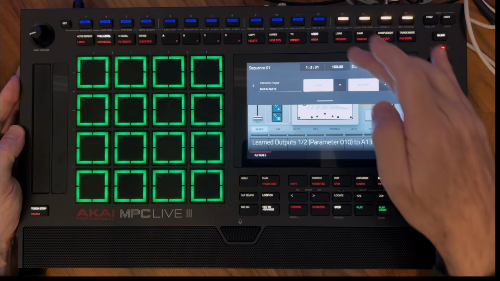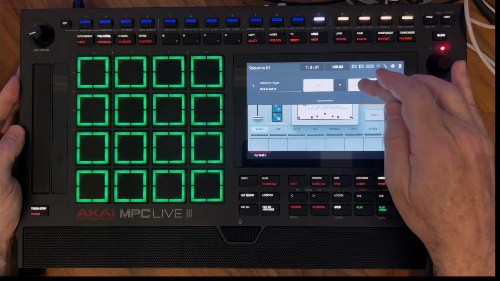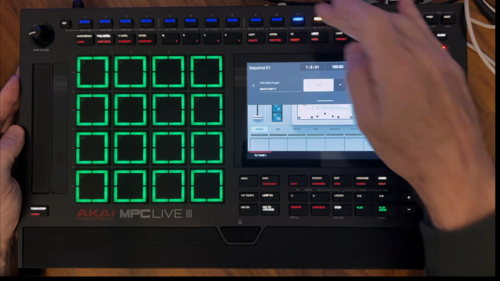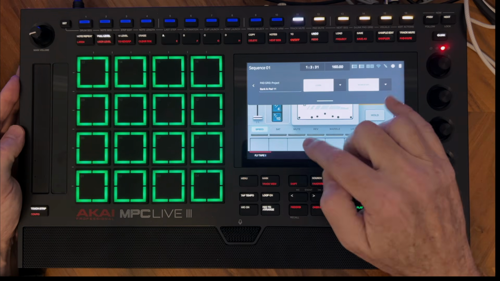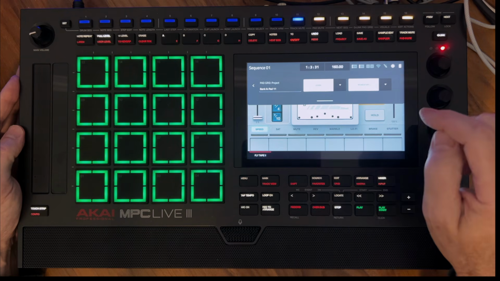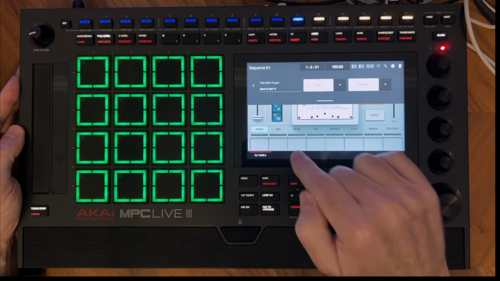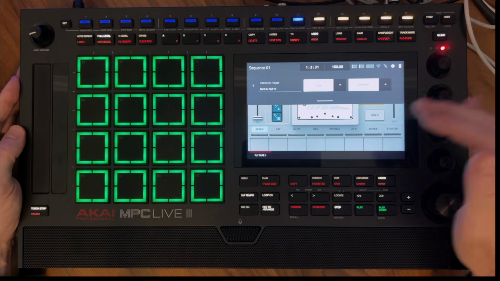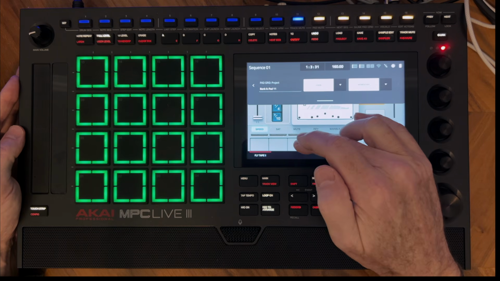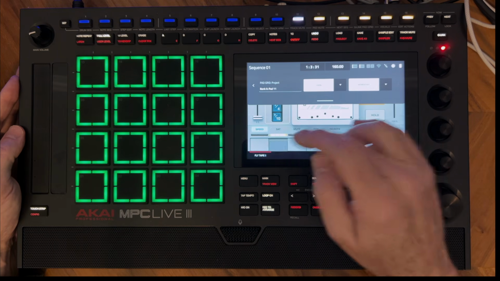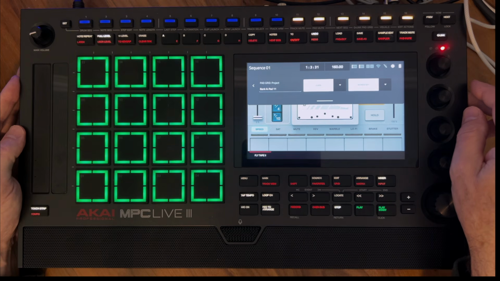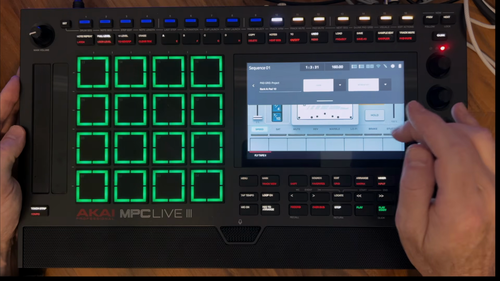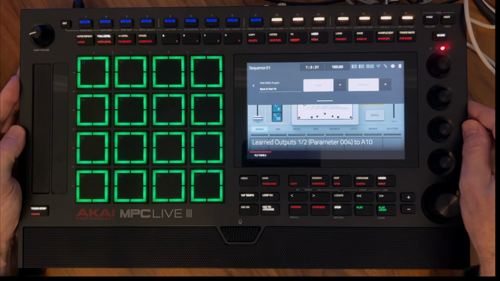Warble. Reverse. I'm not going to put mute as one. That doesn't work great as live. I sometimes use it as gate if I've got this interface up here, but I'm not going to mess with mute. I'll do saturation. And I'll do speed. Okay.